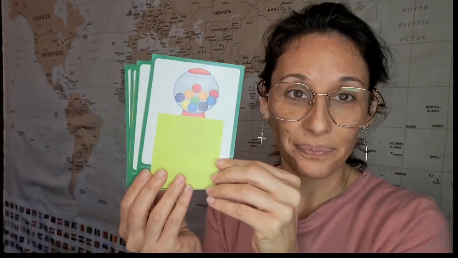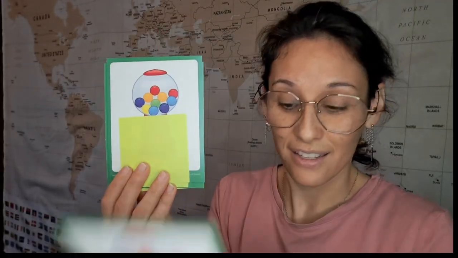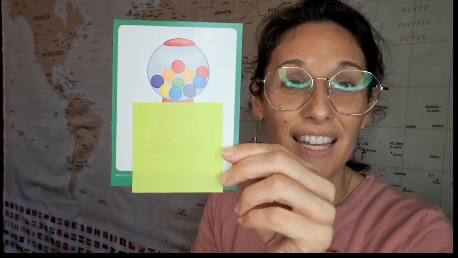You ready? 10, 20, 30, 40, 50, 60. So now we know we have 60 gumballs because we counted by 10 and we added them up.